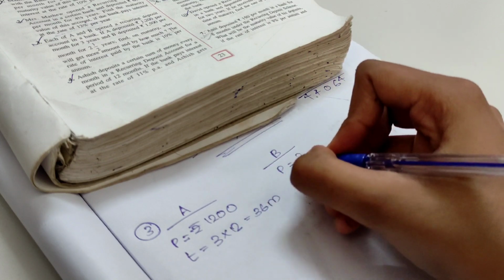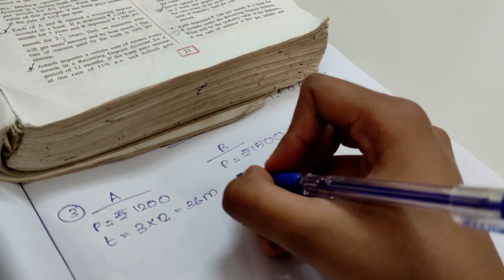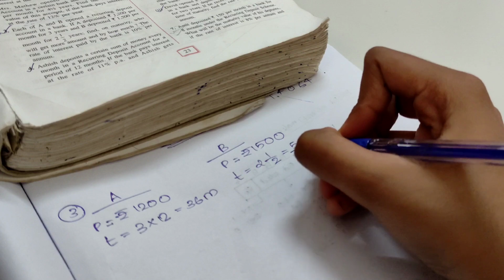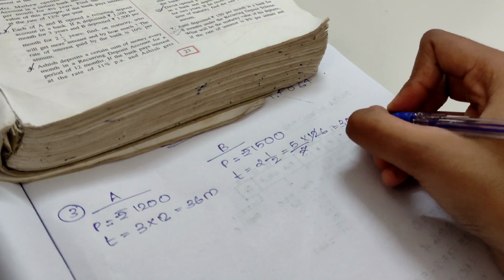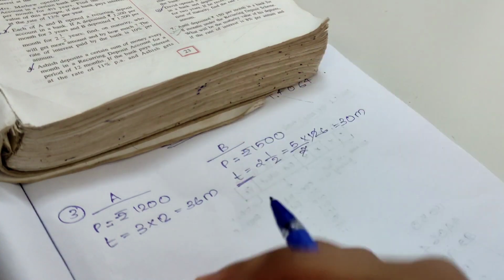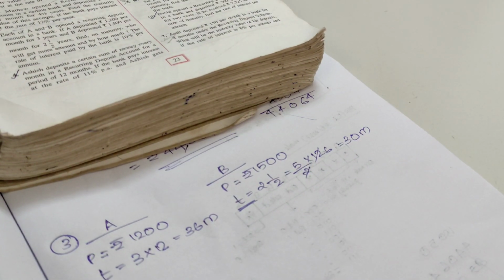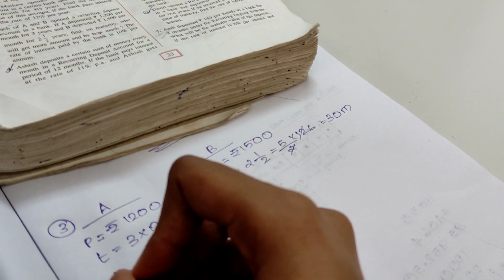And B deposited rupees 1,500 per month for 2.5 years. Time is equal to 2.5 years into 12, which is 30 months. So time for B is 30 months. Find on maturity who will get more amount and by how much.